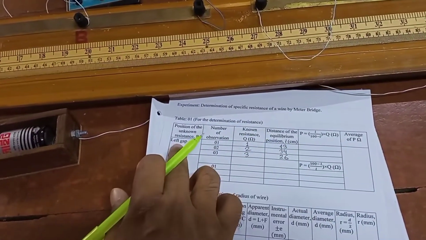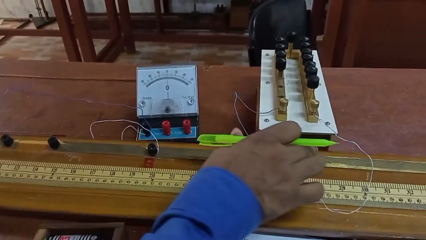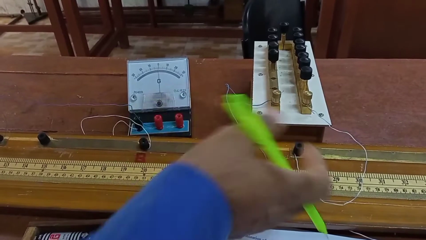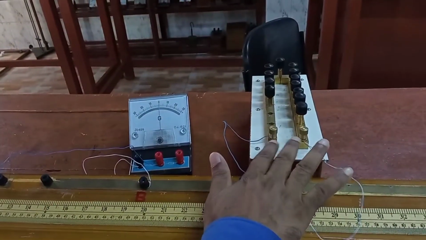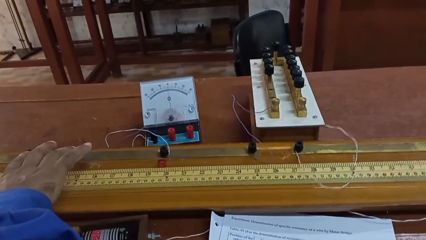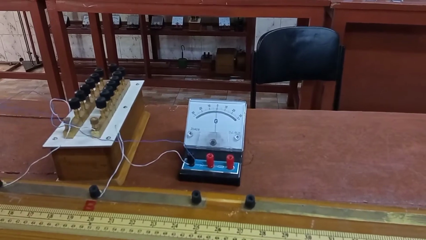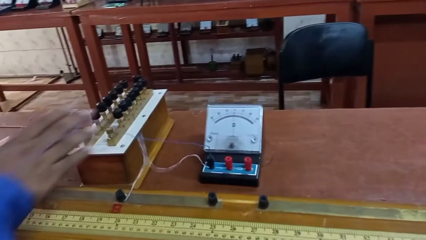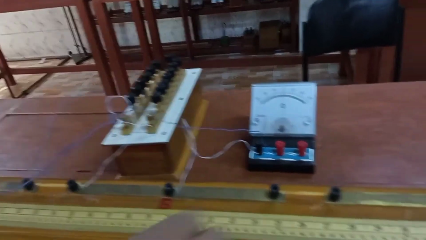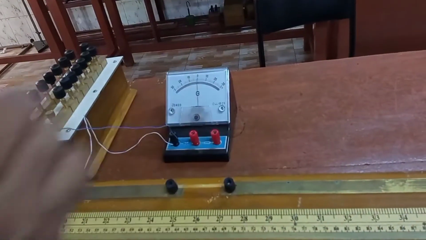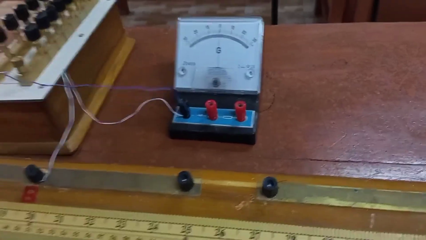These are the readings for the first step, that is, when the unknown resistance is in the left gap and the known resistance is in the right gap. Now we are going to replace these two resistances. We will set the known resistance in the left gap and the unknown resistance in the right gap. We have already replaced the resistances, that is, the known resistance in the left gap and the unknown resistance in the right gap. So we are going to repeat this process.